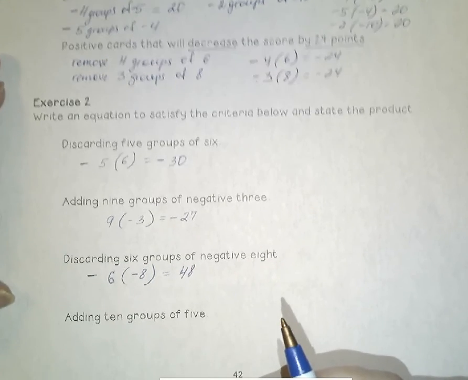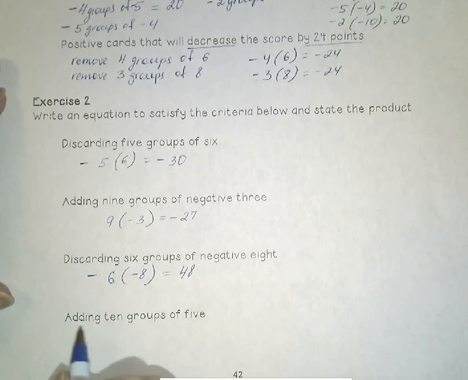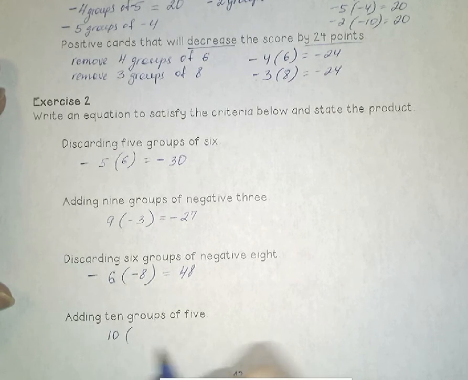Okay, and the last one, adding 10 groups of 5. Again, adding, we don't need to put a plus sign there. 10 groups of 5. When I add 10 groups of 5, my score increases by 50.